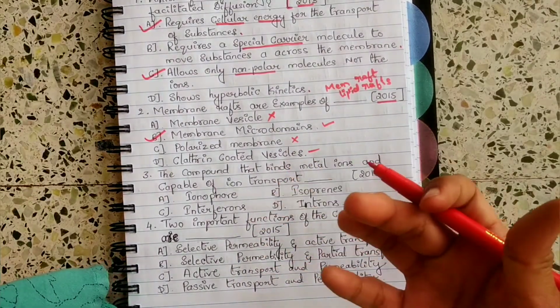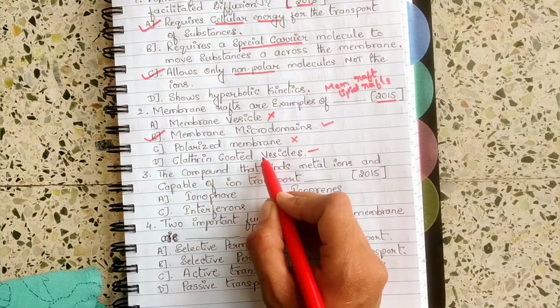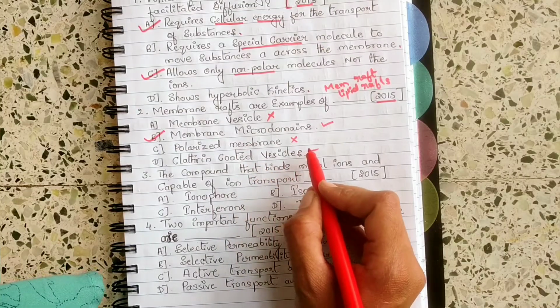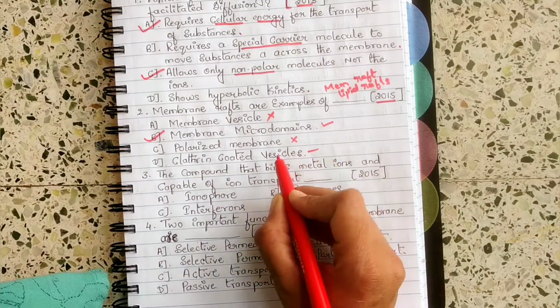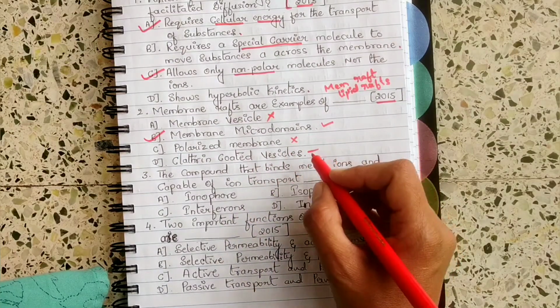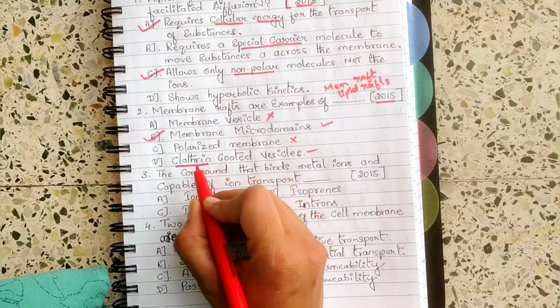Okay, there are types of endocytosis. In that, this is receptor mediated endocytosis. Here you can say this as a clathrin coated pit mediated endocytosis. So these are pit like invaginations of the plasma membrane that are coated with a network of protein called clathrin. That's why these are called clathrin coated pit mediated endocytosis.